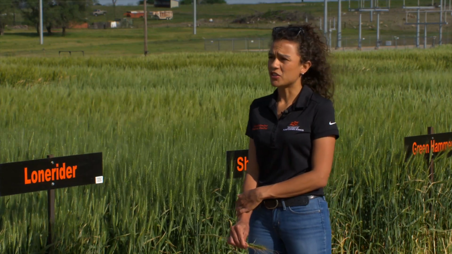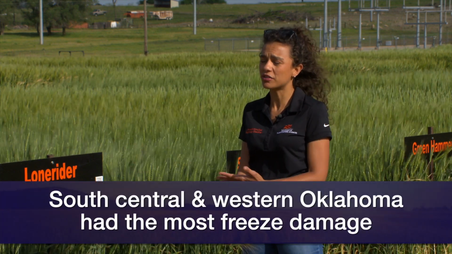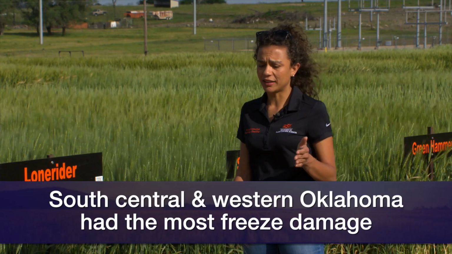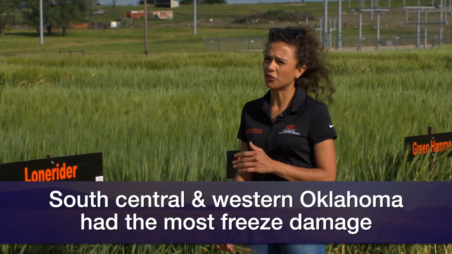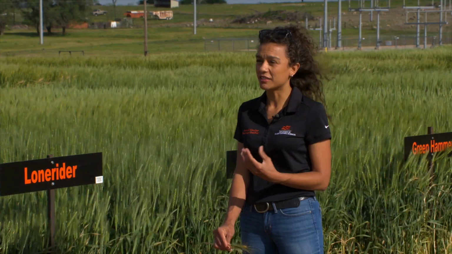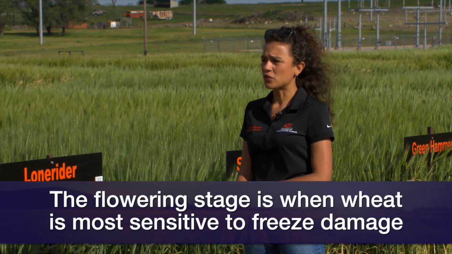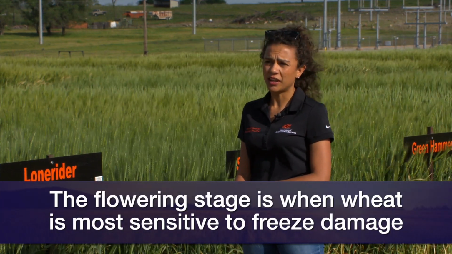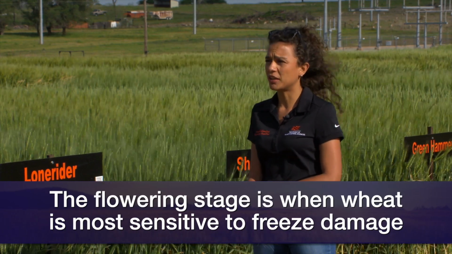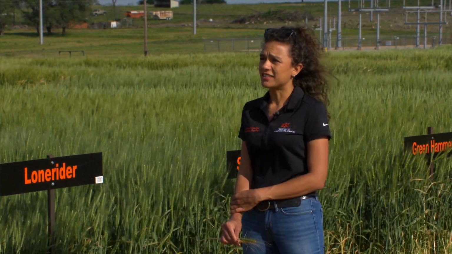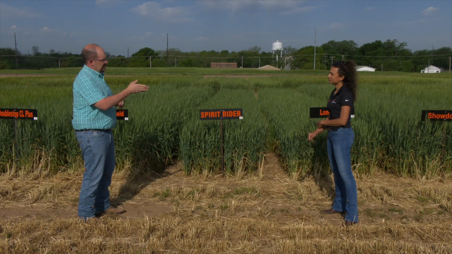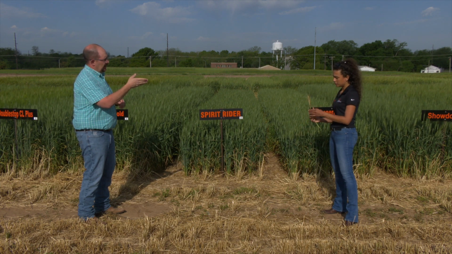So the severity of the freeze damage depends on the growth stage of the crop. When that last freeze came in, most of the wheat in Oklahoma was at the blooming or flowering stage. That is the most sensitive stage of the wheat crop to freeze. That can mean the grain will not be formed, there will not be pollination, and there is a direct impact on grain yield. You have some examples of potential freeze damage on those.